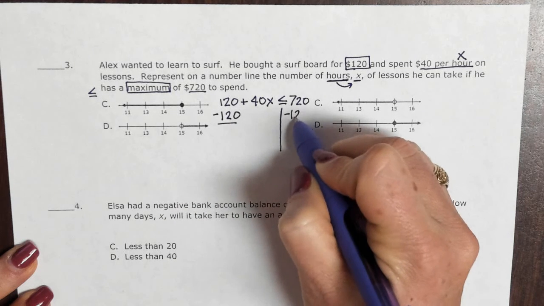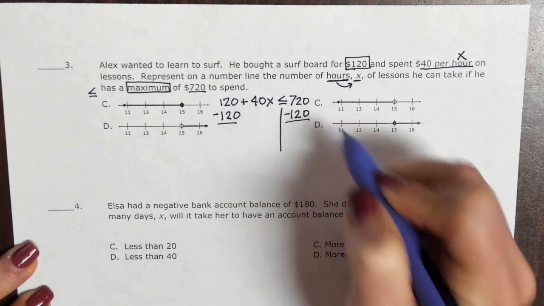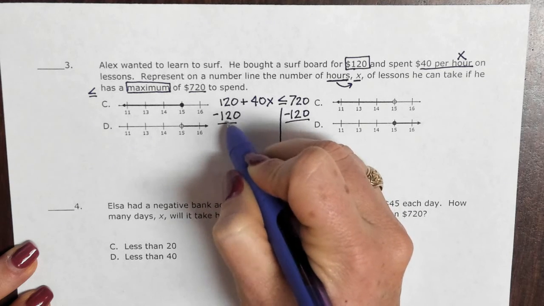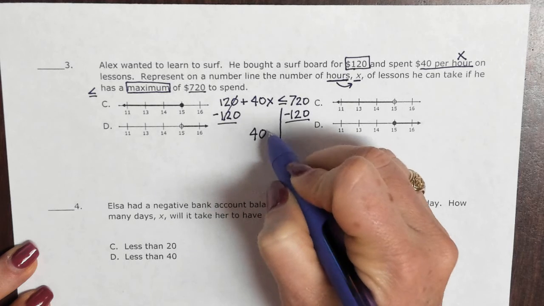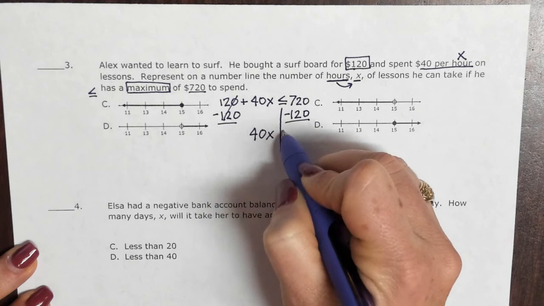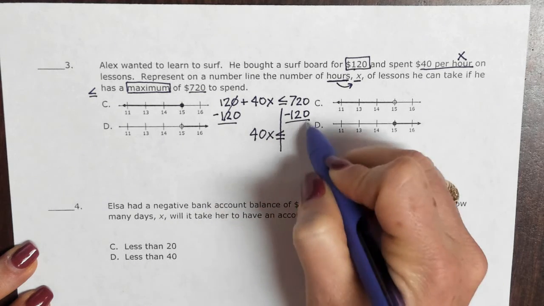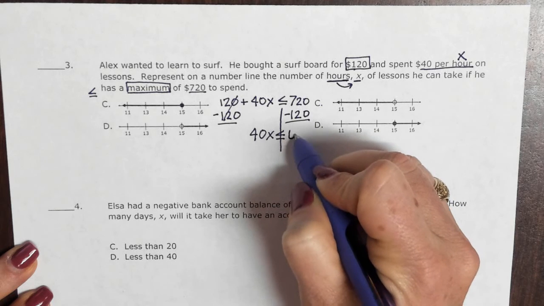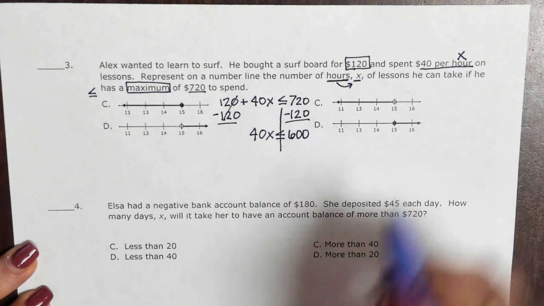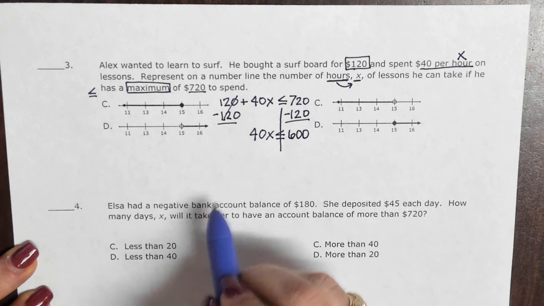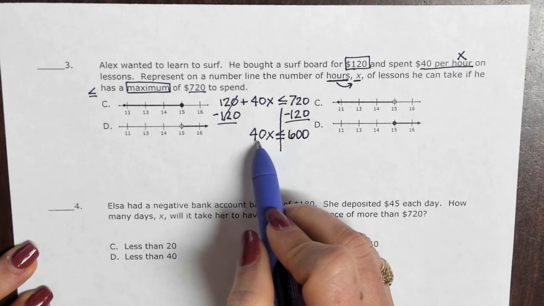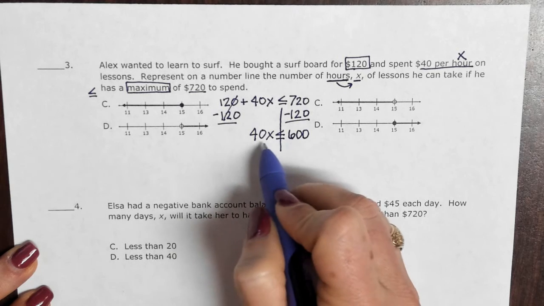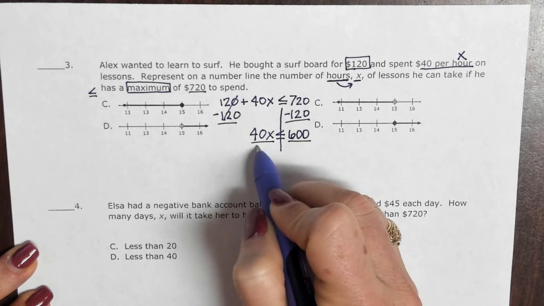What you do to one side, you must do to the other. These are opposites, positive and negative. That's your 0. Bring down your 40x. You still have a less than or equal to sign, and we subtract here. We get 600. Now, I know that my next step to get X by itself is the opposite operation. 40 times X, opposite of multiplying is dividing. I'm going to divide by 40.